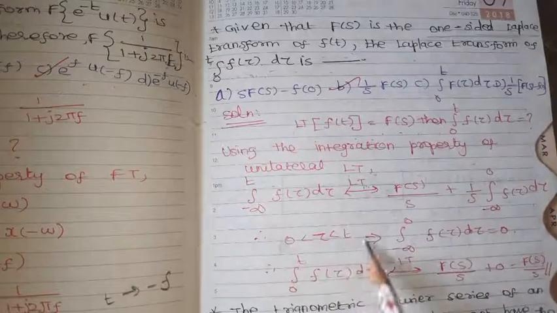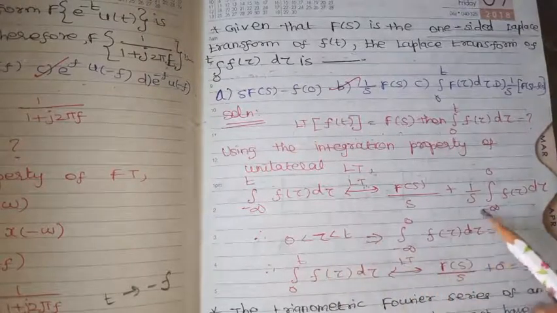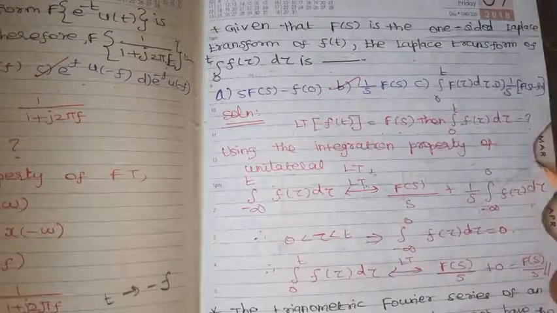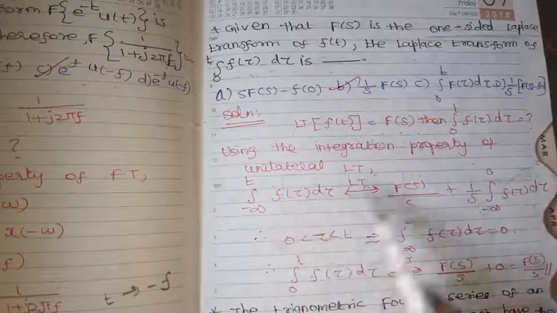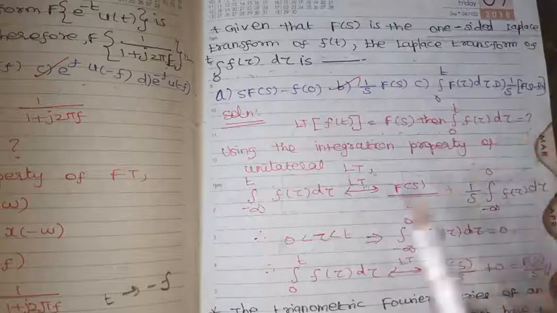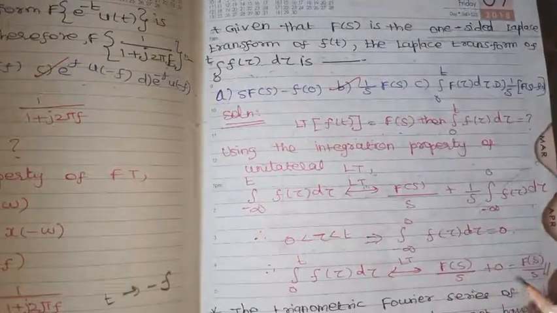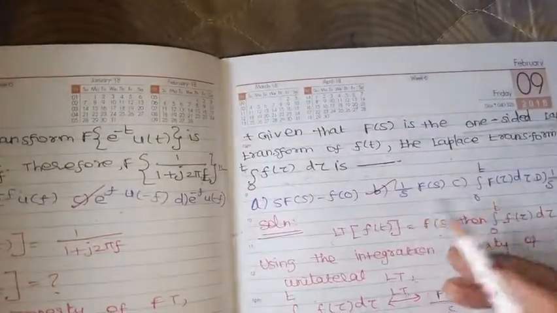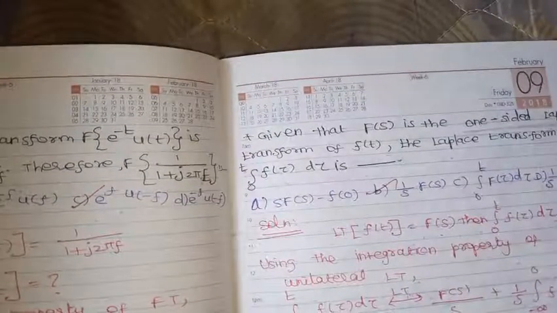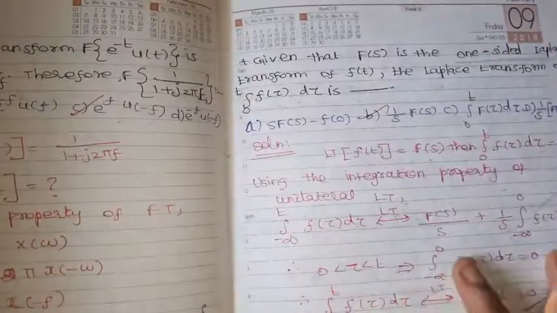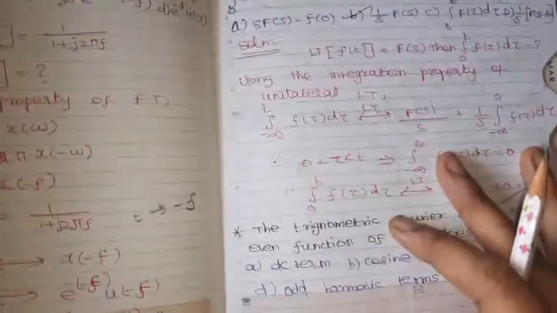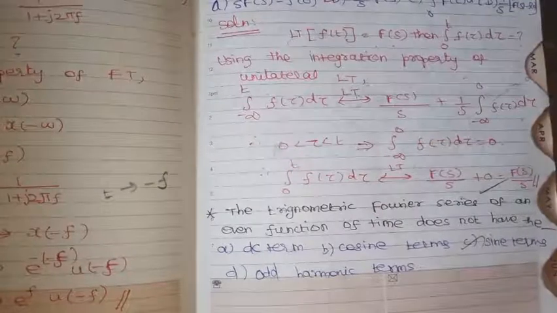Tau varies from 0 to t, so this term will be 0. So, my integral from 0 to t of f of tau d tau gives F of s by s only. So, 1 by s F of s is the correct answer for this problem. Option B is the right option. We will move on to the next one.